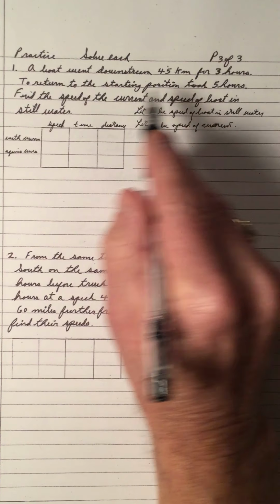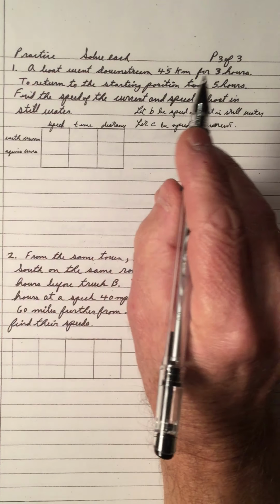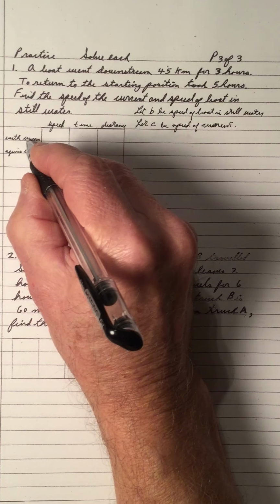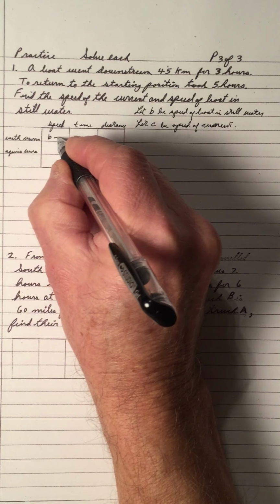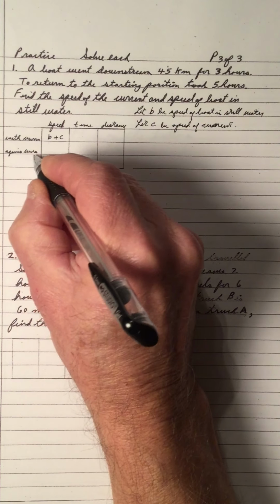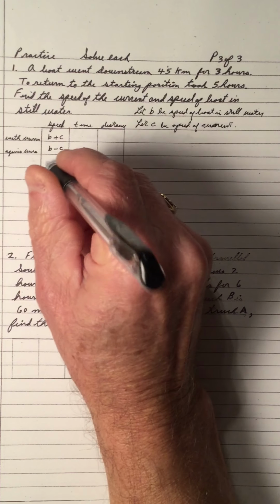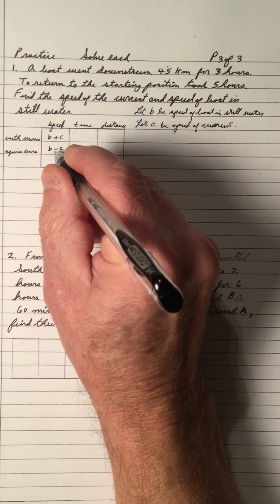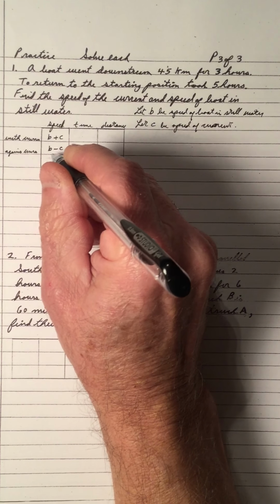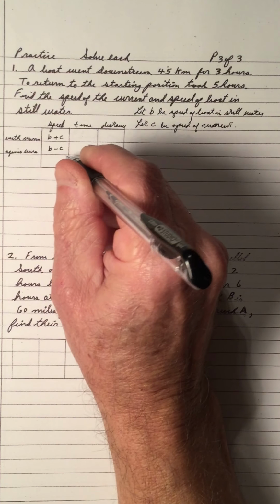So let's read the problem. The speed with the current is the boat plus the current. The speed against the current is the boat minus the current. You wouldn't reverse this one, because if you took the current and subtracted the boat, you get a negative.